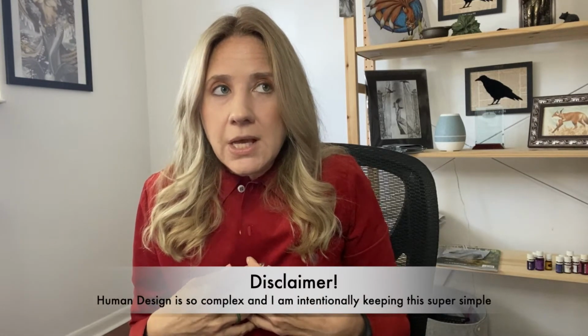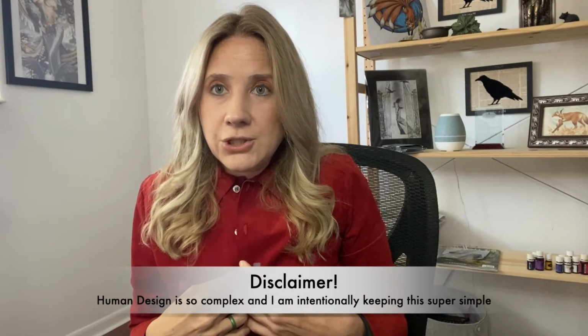I'm going to be very reductive and simplistic when I'm talking about the arrows in relation to productivity. So I don't want any of my human design peers to get upset with me. So just be really aware that this is a very simple conversation. There's a lot of complexity, so you'd really want to talk to an expert if you want to understand what your dynamic looks like and what it means for you.